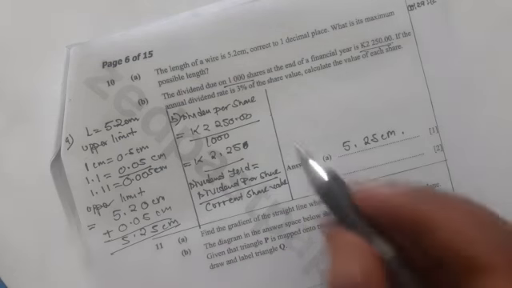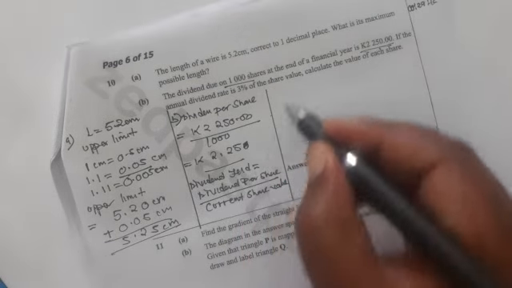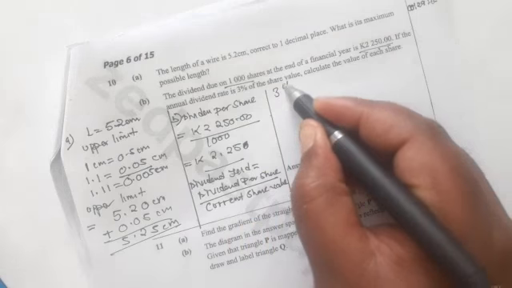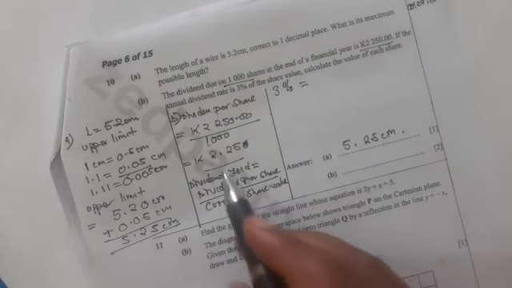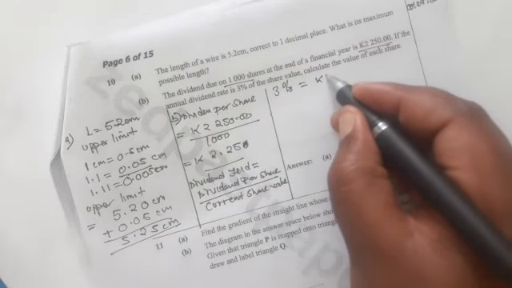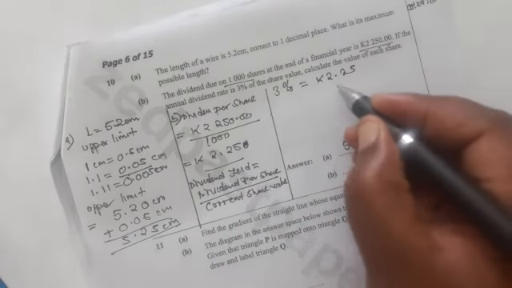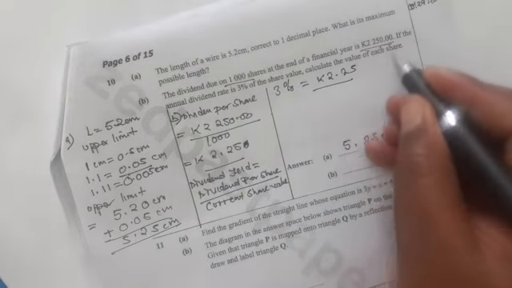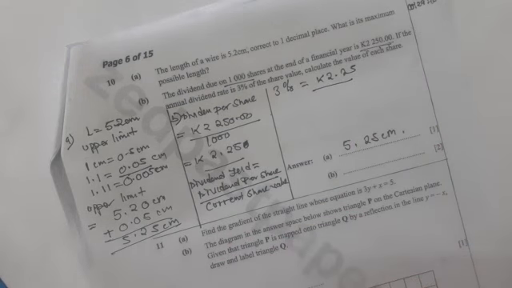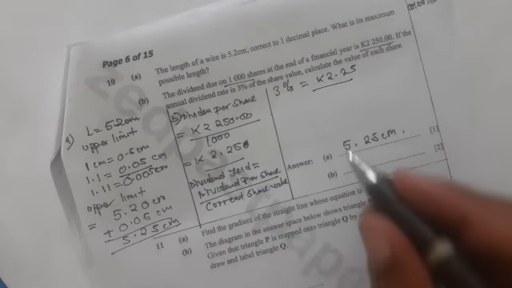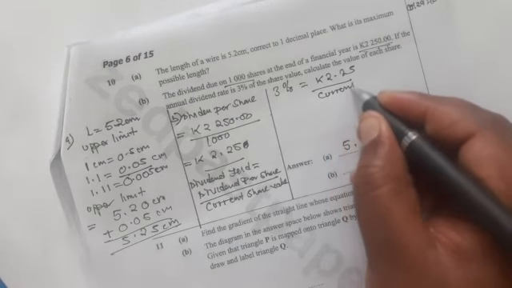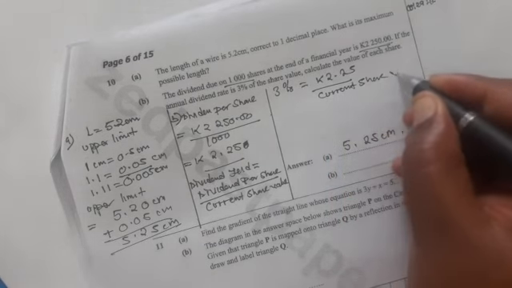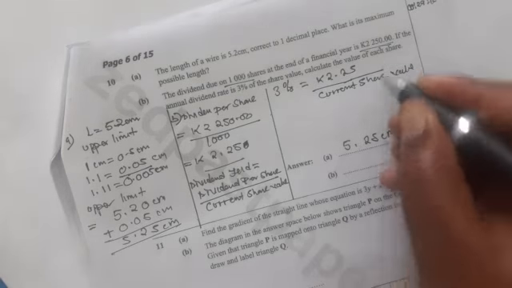Now, the dividend yield is always in percentage, which is this one. So I've been told that dividend yield is 3%, is equal to, what is our dividend per share? Our dividend per share is 2 kwacha 25 ngwe. So now, to calculate the value of the share, we need to find the current share value. That's what we are supposed to do.